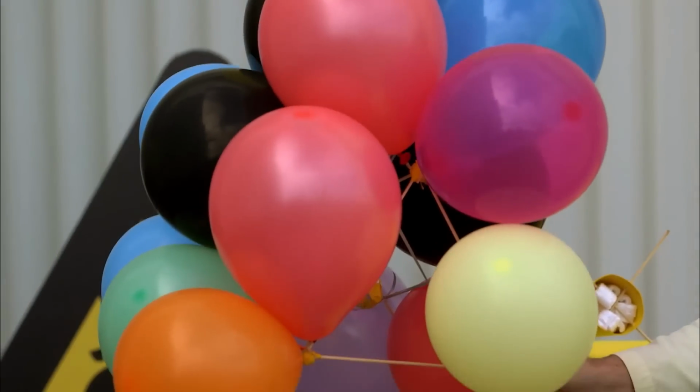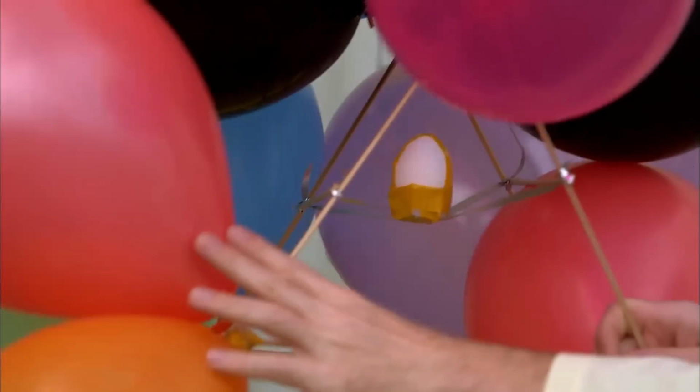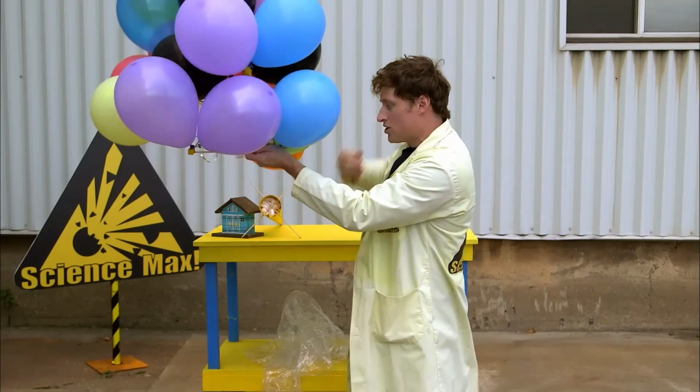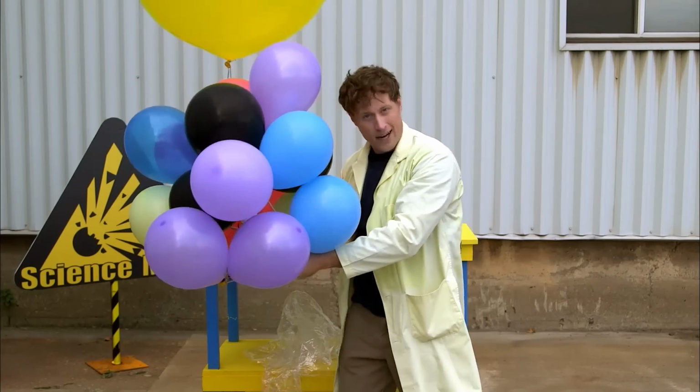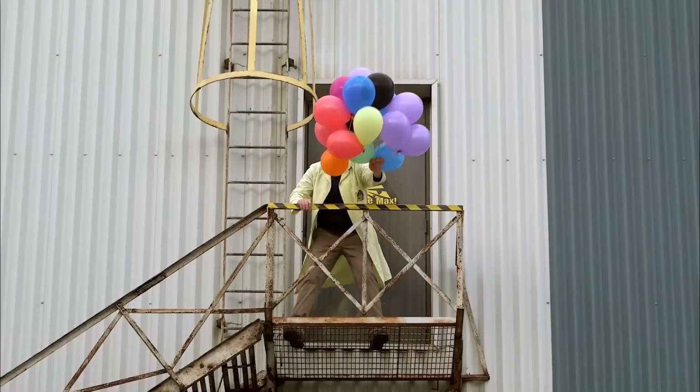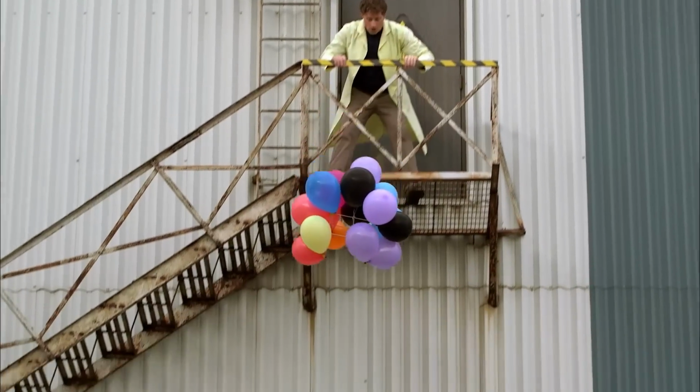You can come up with any design you want and see if it works. This one here is a bunch of helium balloons. This structure is just to keep the helium balloons on so the egg can touch down very gently. Here it goes. Whoa.